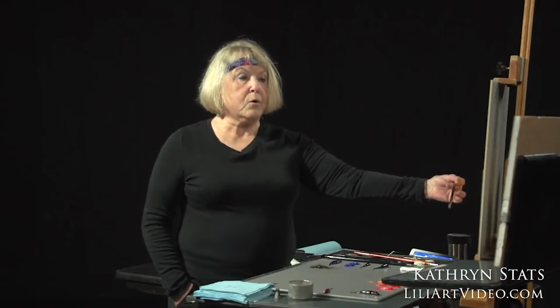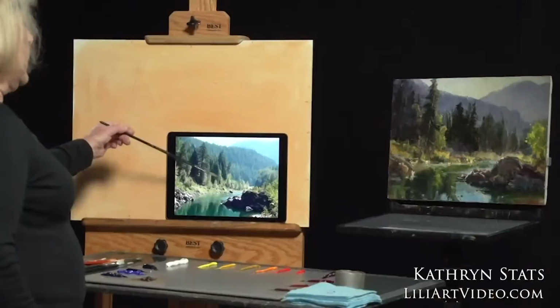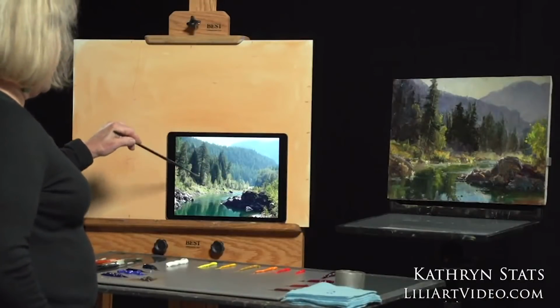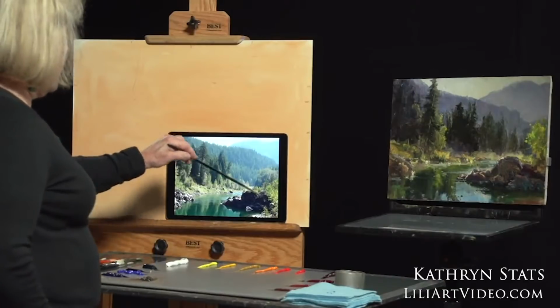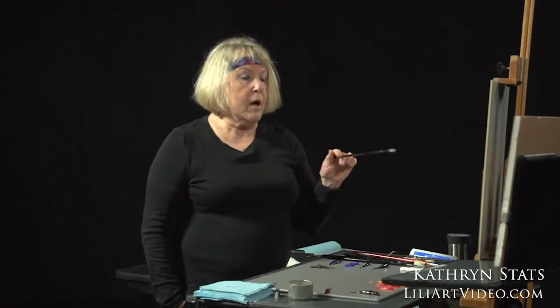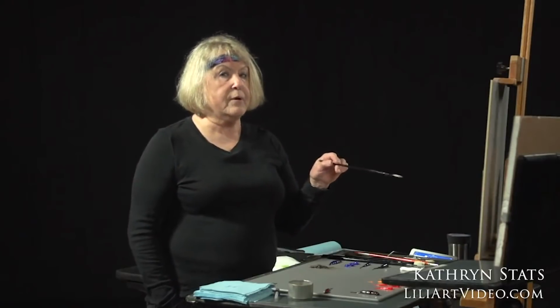And keeping those value separations from one another is extremely important. If your lights end up being mixed in with your dark masses, it just punches holes in the painting and the viewer doesn't know where to look. So I'm sticking to 3 values. I may end up with more, but it's a really stronger painting if you stick to your 3 values.